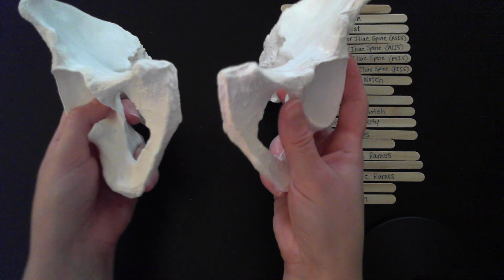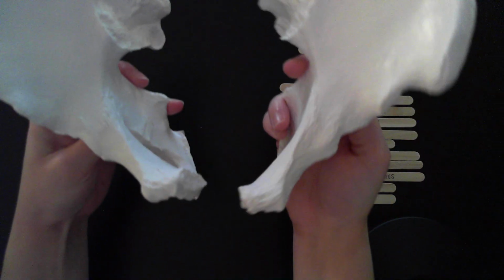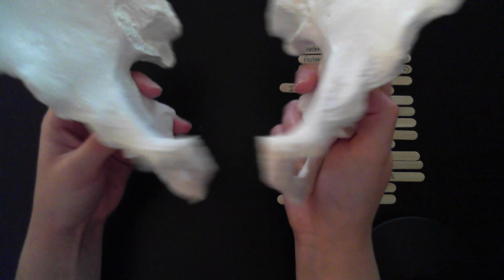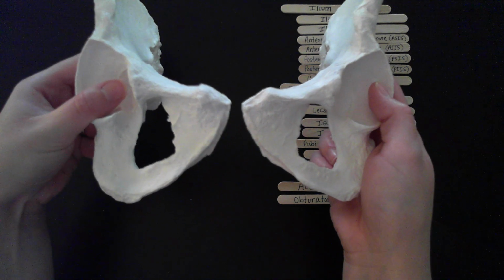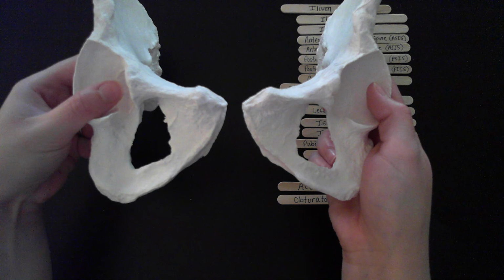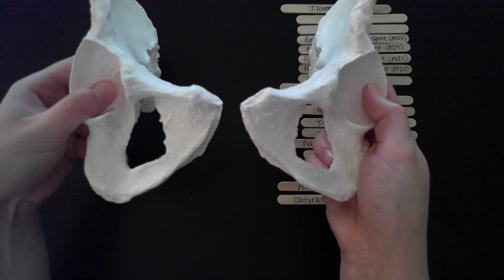Whereas for a female, and this is kind of tough because this would be a male's model, but if it were a female, that subpubic angle would be greater than 90 degrees, much wider.